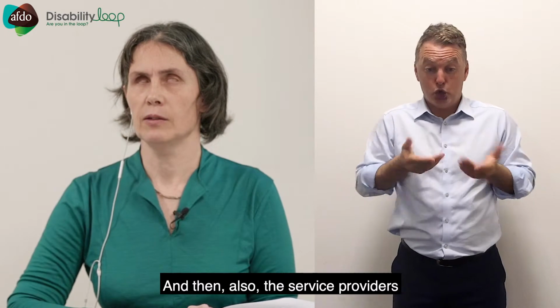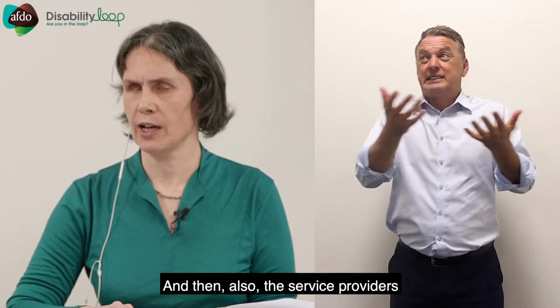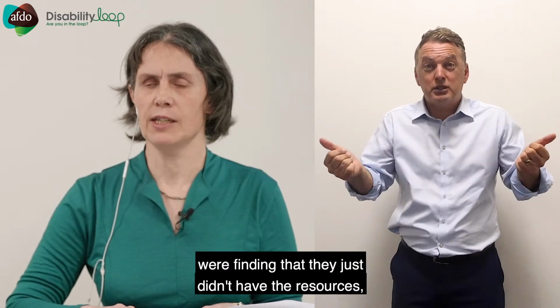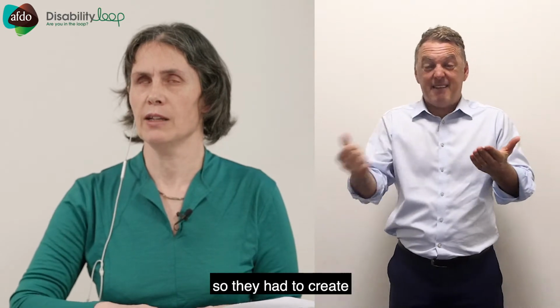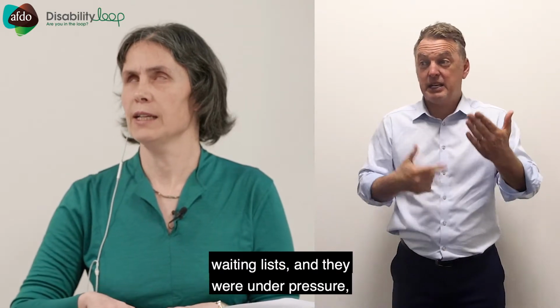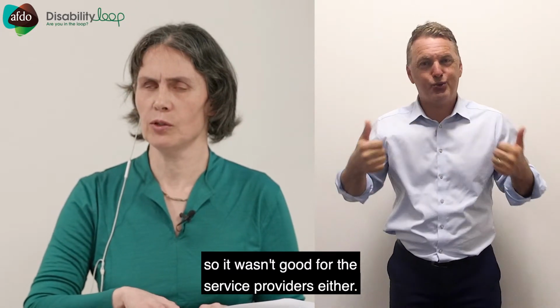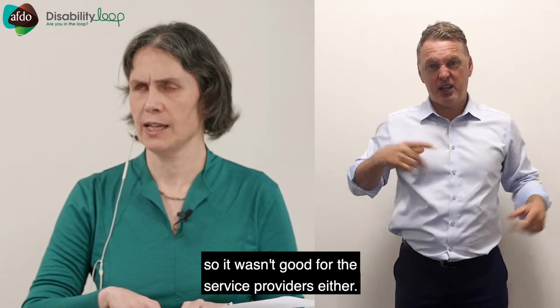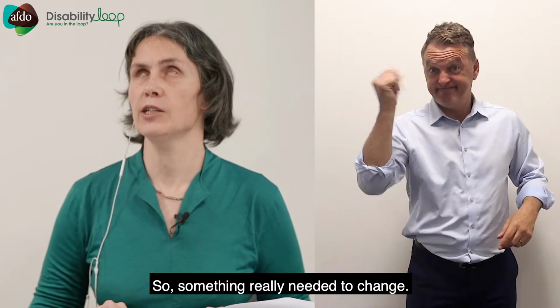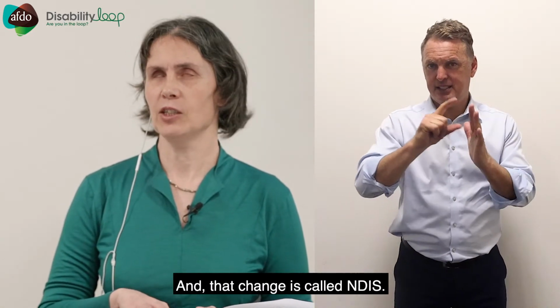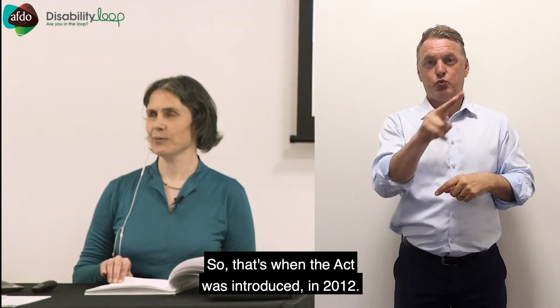And then also the service providers were finding that they just didn't have the resources, so they had to create waiting lists, and they were under pressure. So it wasn't good for the service providers either. So something really needed to change, and that change is called NDIS. So that's when the Act was introduced in 2012.